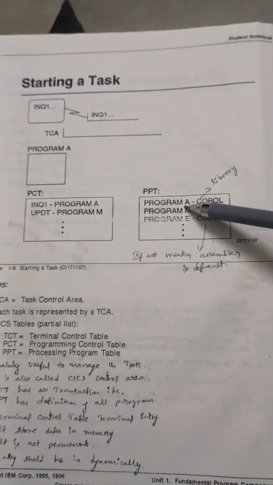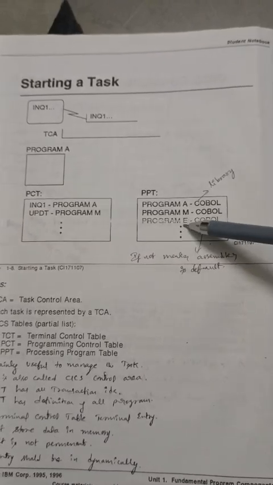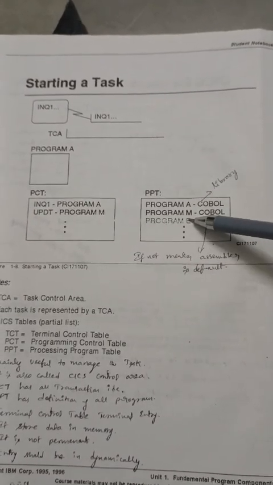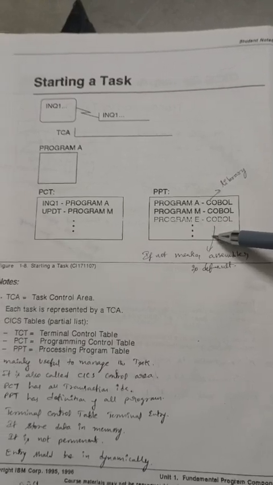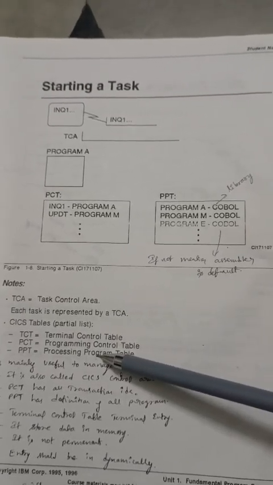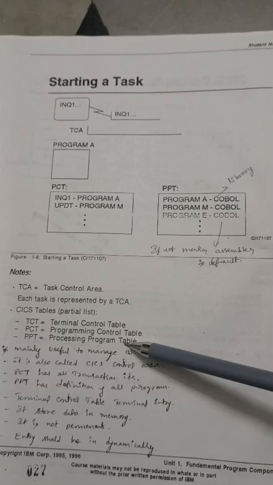And what is the PPT table? The PPT table also stores all programs and the corresponding maps. What is the PPT table? The PPT table is nothing but the Processing Program Table.